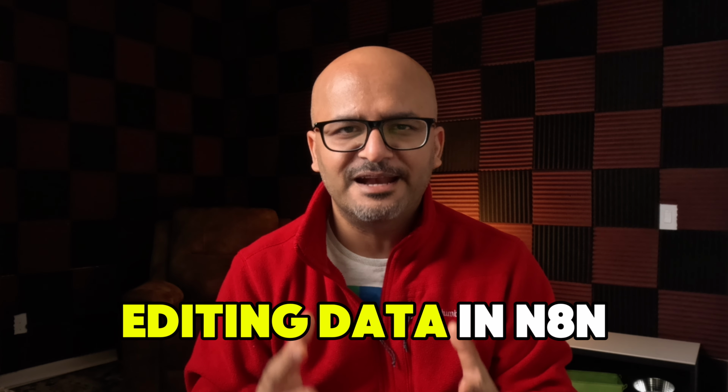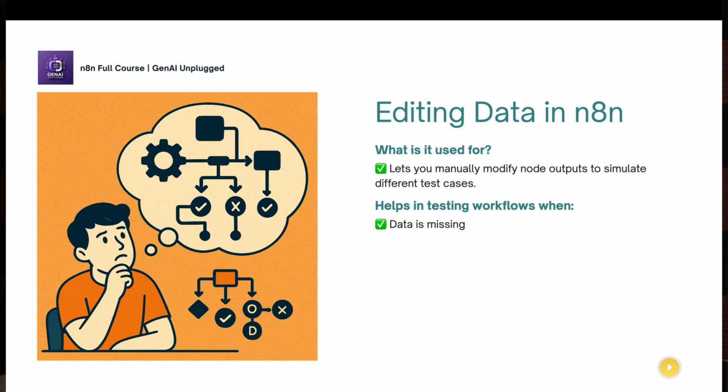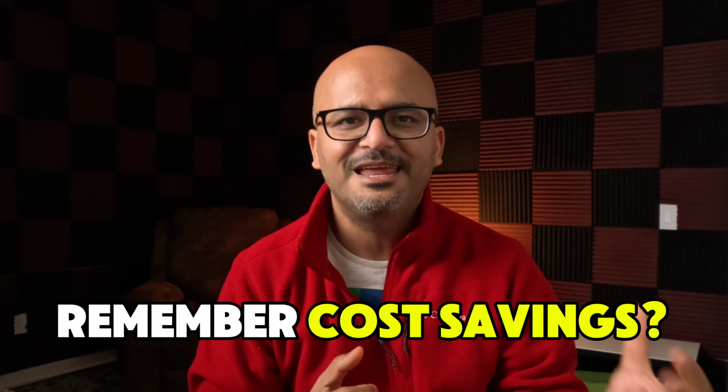So what does this edit output feature allow you to do? Well, it lets you manually modify the output of a particular node so that you can simulate different test cases. It helps you test workflows against missing data, incorrect formats, or edge cases without making those live API calls again. And why don't you want to make those API calls again? We have already answered that when we were talking about the pinning data concept.